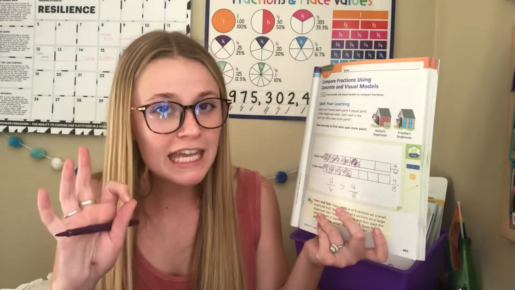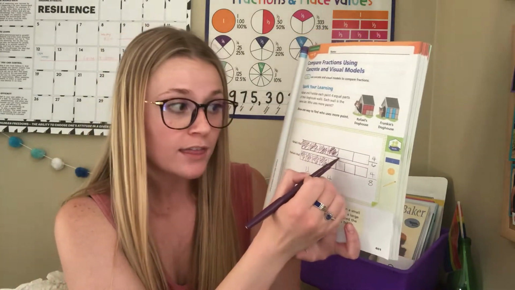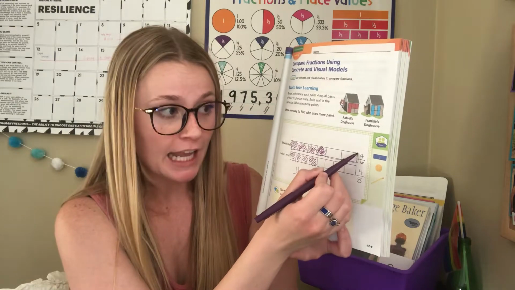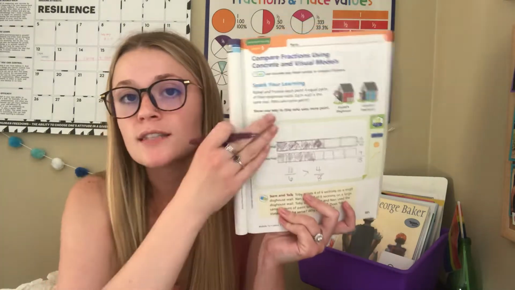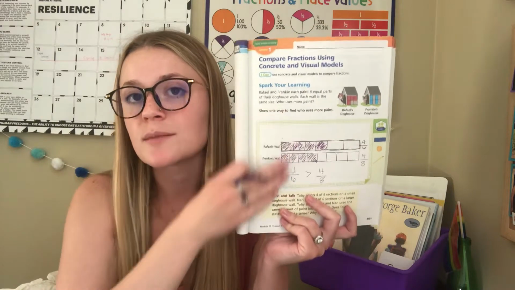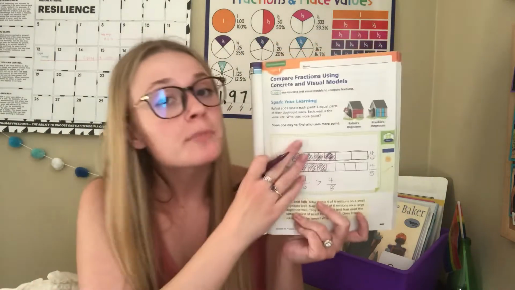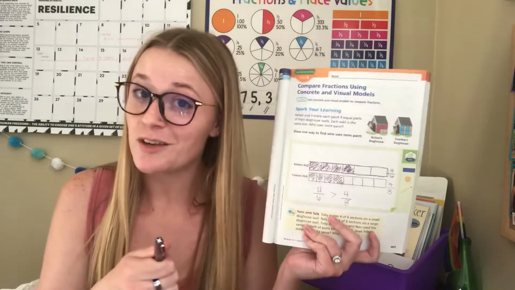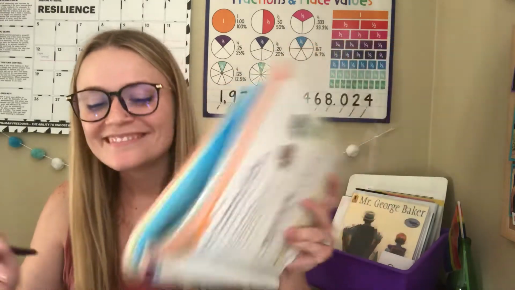And the important key of that is to make sure that the whole, the thing that we are dividing, is the same in both objects, okay? Same wall, same size, same size. Different parts, different parts. Same number of parts, different size of parts. Okay, that was a lot.